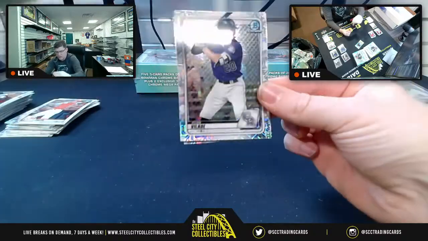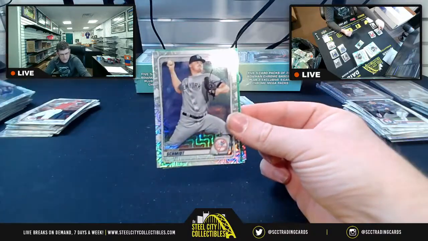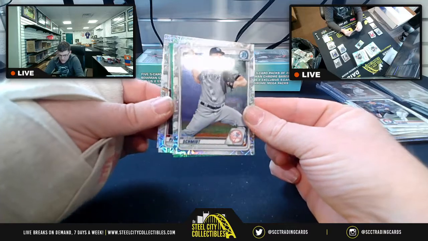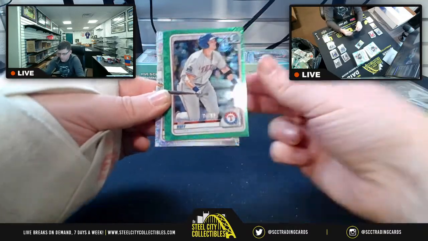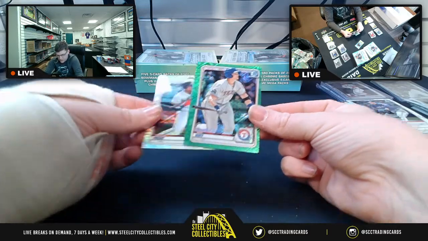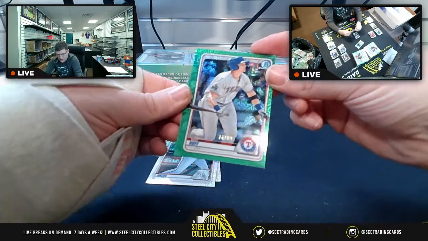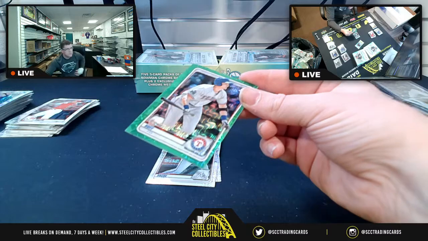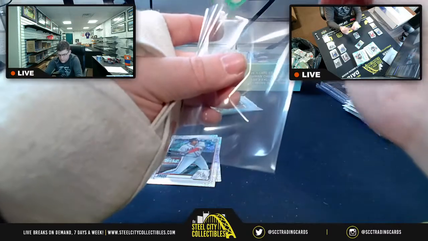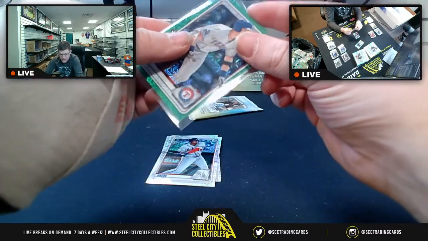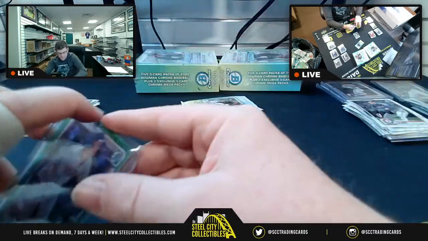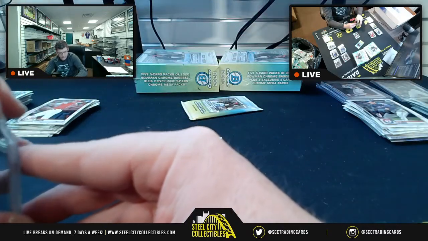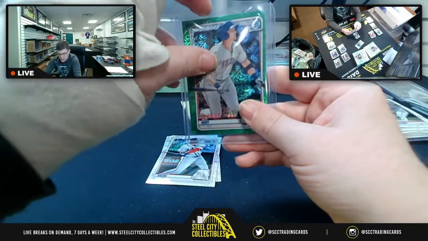All right, let's see what we got here. We got Ryan for the Rockies. Schmidt. We're going to have a green parallel for Mr. Huff. All right, for Mr. Huff, the green parallel is 74 of 99. So 74 of 99 there. All right, there we go.